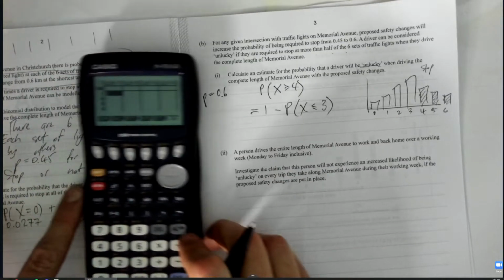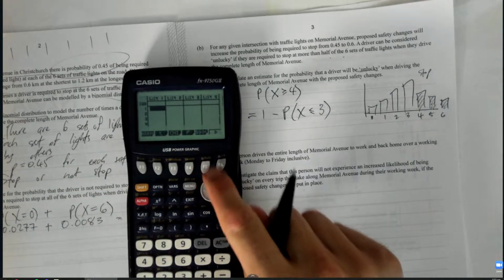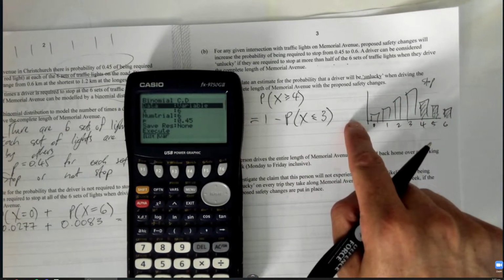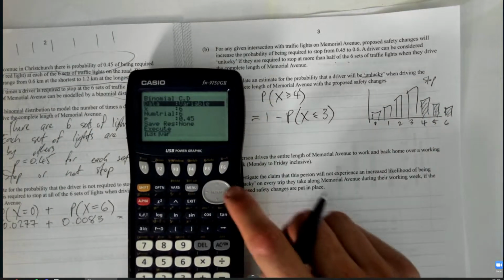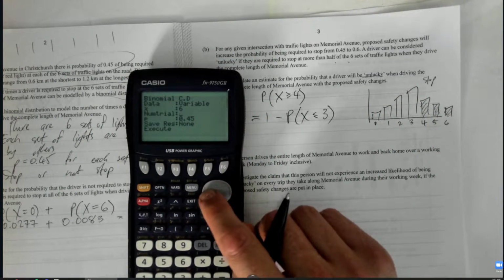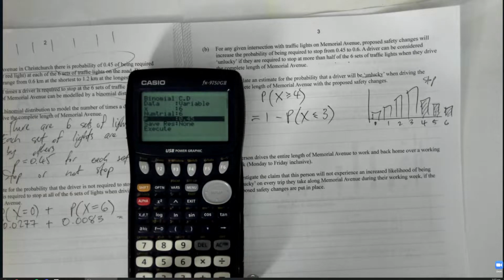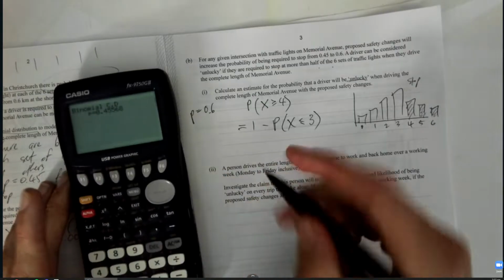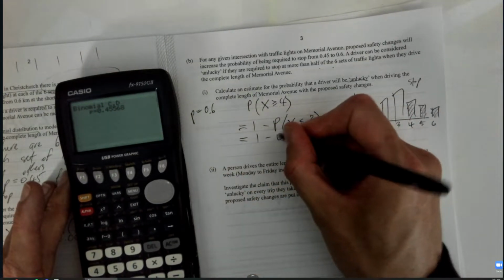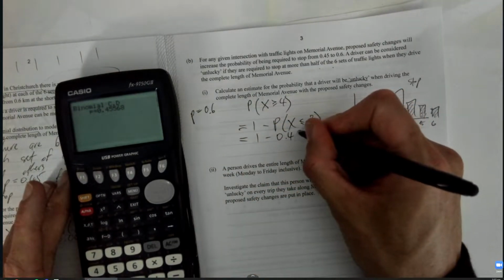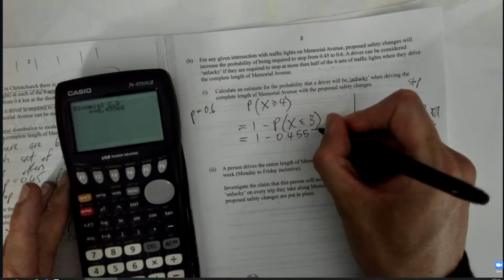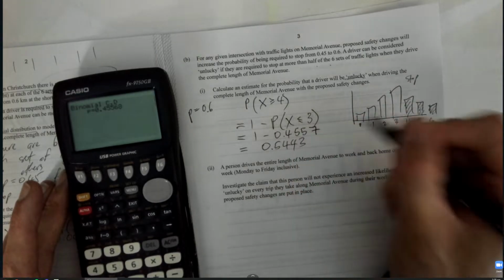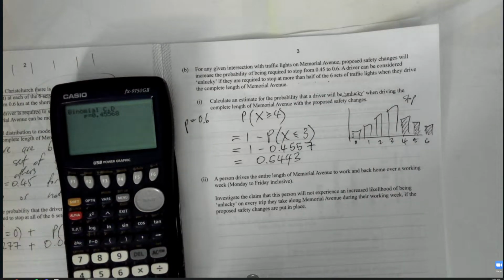Okay, so we go to here again. Distribution binomial. We're looking at a cumulative because we're looking at less than or equal to 3. We're going to find this white area, minus it off 1, that'll tell us this area here. All that's changed is our P value and our X value. Okay, so it's 1 minus 0.4557. That is 0.5443. I just want to double check that.